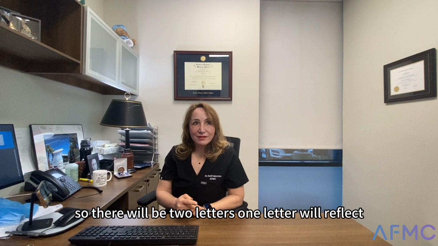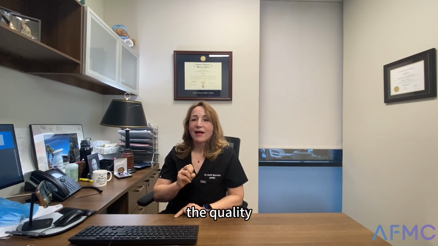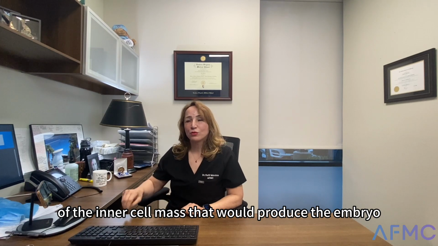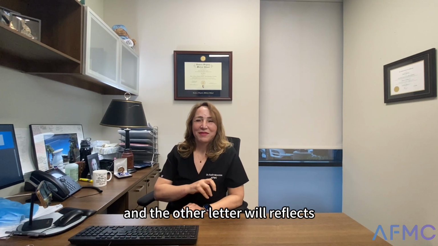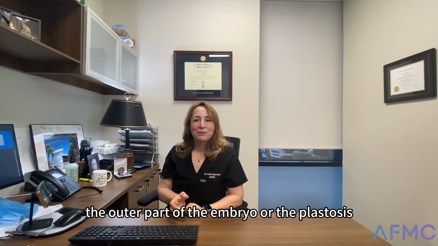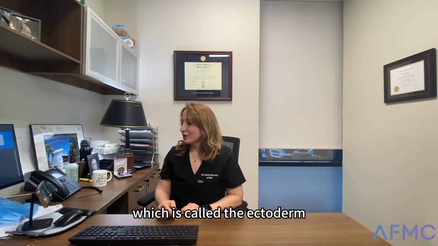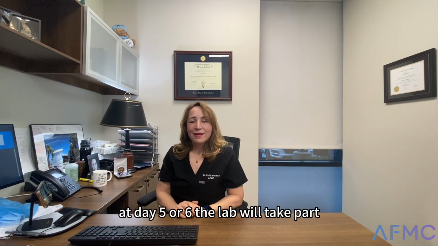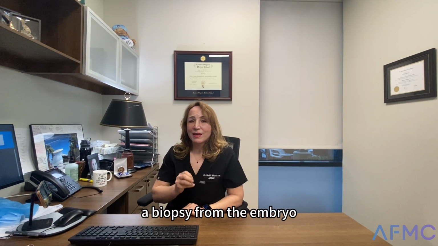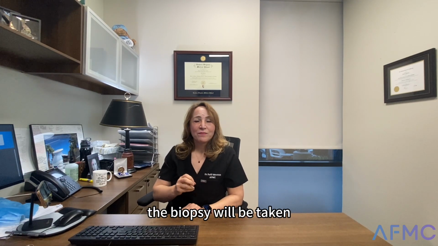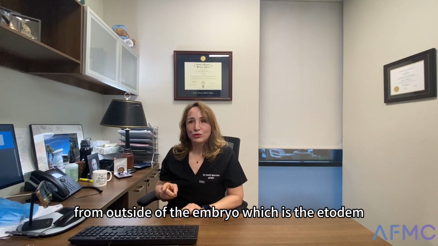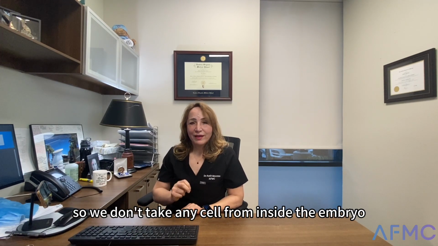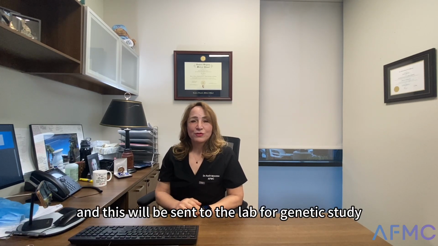So there will be 2 letters. One letter reflects the quality of the inner cell mass that will produce the embryo, and the other letter reflects the outer part of the blastocyst, the ectoderm, which will develop later into the placenta and the embryo accessories. At day 5 or 6, the lab will take a biopsy from the embryo. The biopsy is taken from the outside of the embryo, the ectoderm, so we don't take any cell from inside the embryo. And this will be sent to the lab for genetic study.